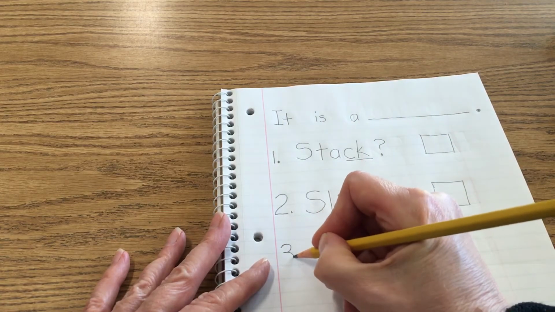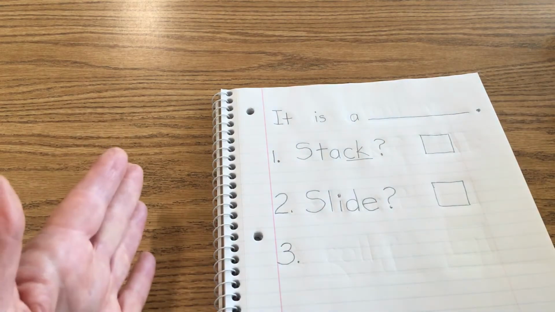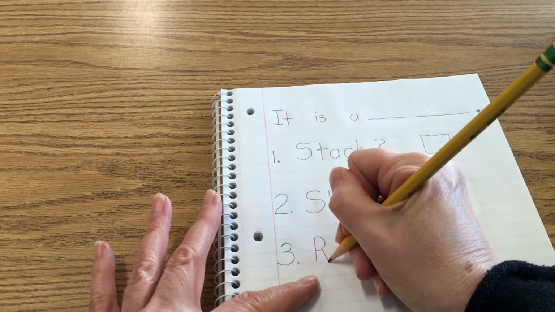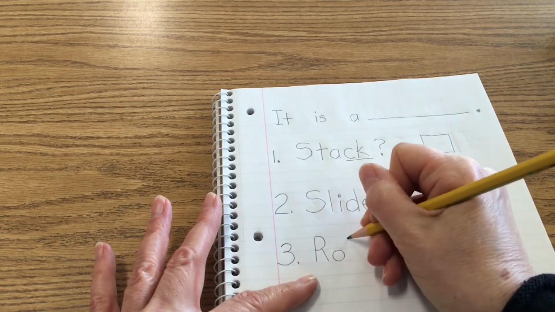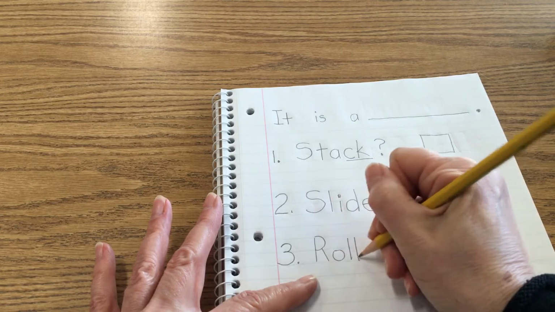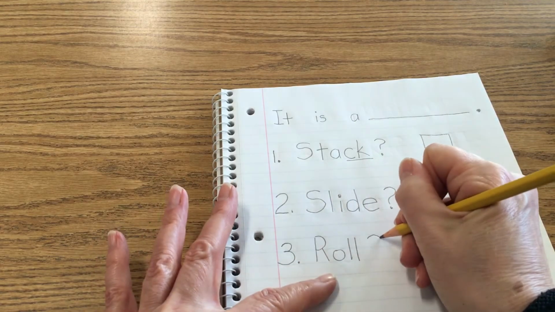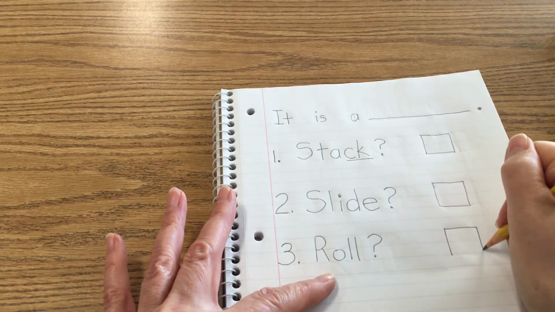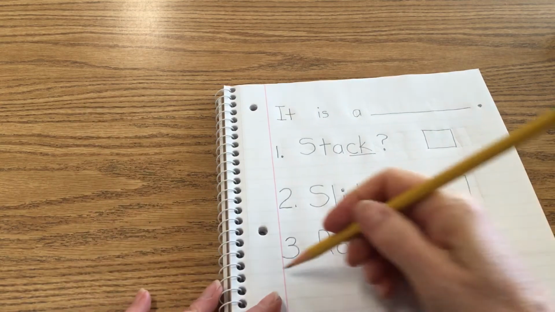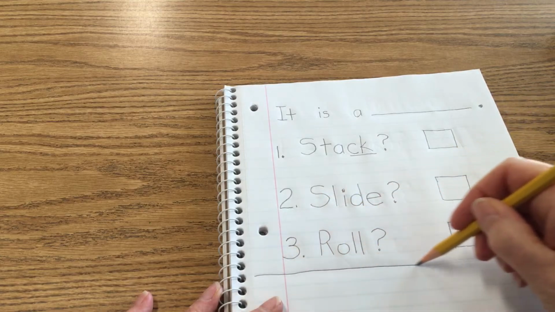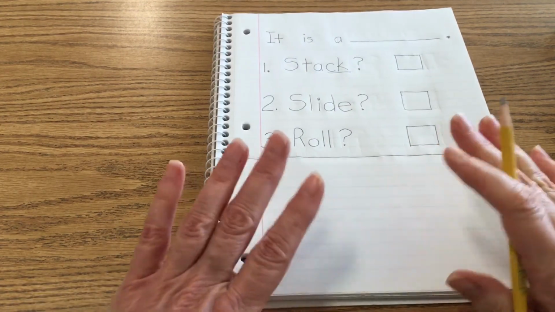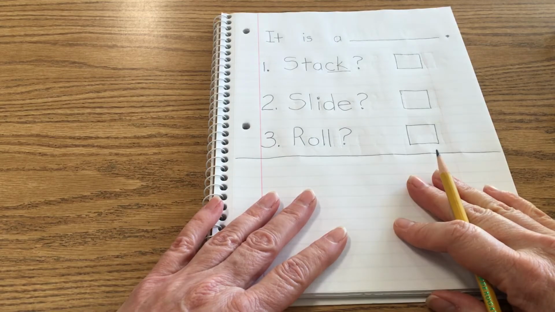And then we're going to put a number 3. This is our final property of our 3D shapes: roll. Roll. R-O-L-L, capital R-O-L-L. Does it roll? And then I'm going to put another box there. And I'm just going to draw a line all the way across. This is where we're going to draw a picture of what was in our mystery bag today.